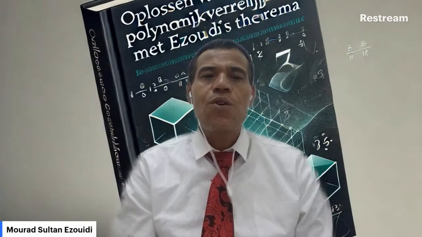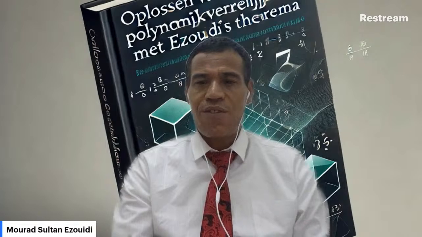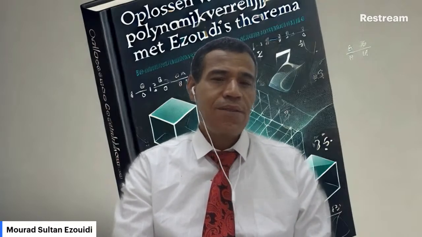The second challenge is the lack of a general formula for roots of degree more than 5. For quadratic, cubic, and quartic polynomials, there are explicit formulas that provide exact roots. However, once the degree of the polynomial exceeds 4, no general formula exists for obtaining the roots in terms of simple operations on the coefficients.